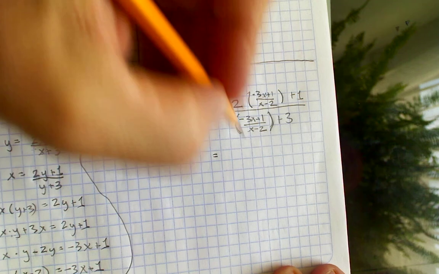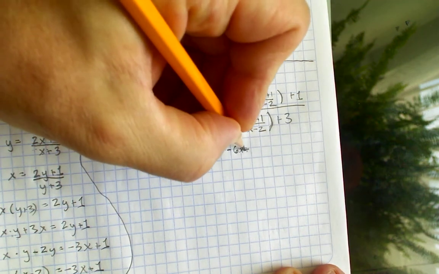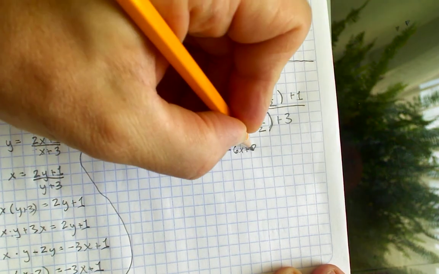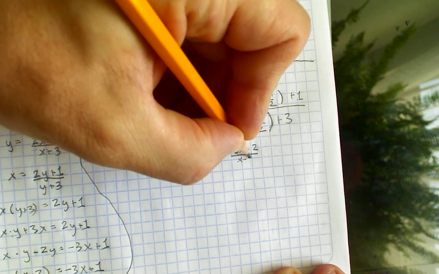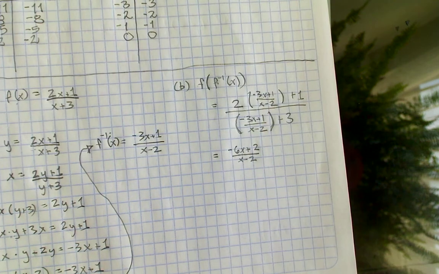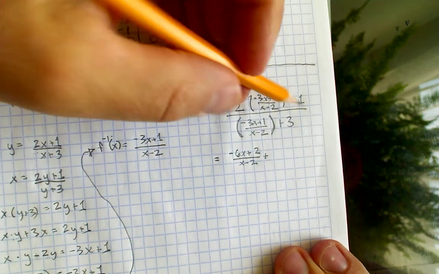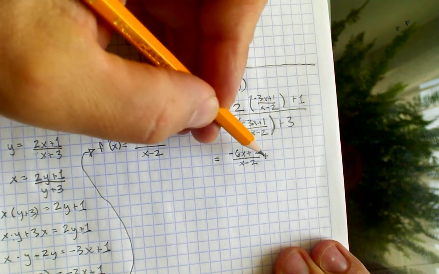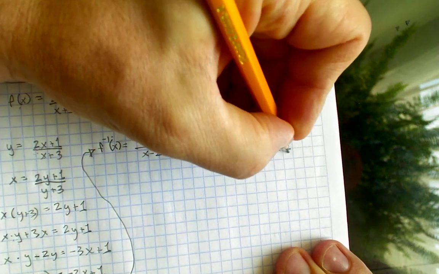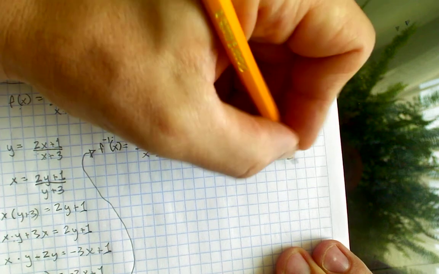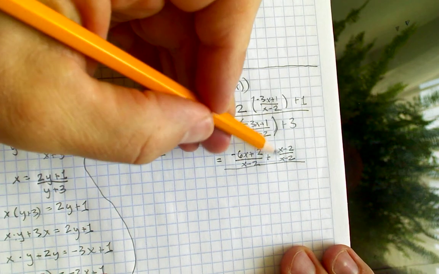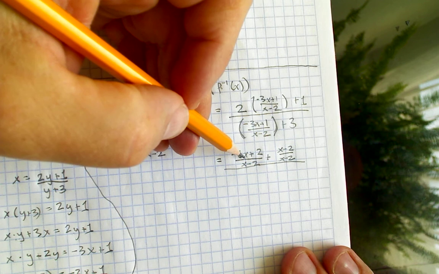This is going to become negative 6x plus 2 divided by x minus 2. I just multiplied the 2 in there. And watch what I do here. Instead of writing 1, I'm just going to write x minus 2 over x minus 2, and that is equal to 1. But look, I have a common denominator now.